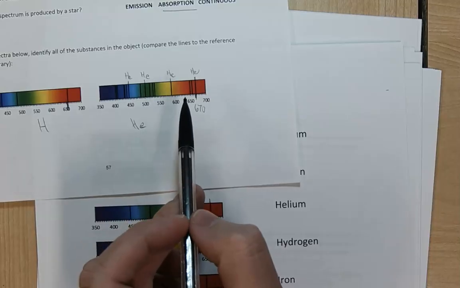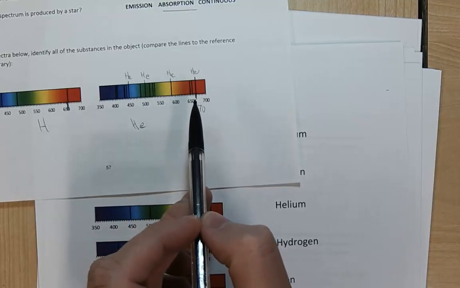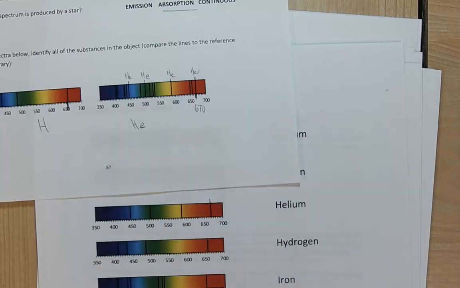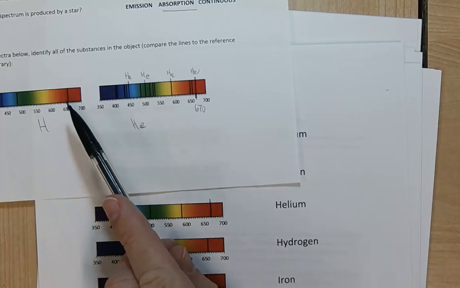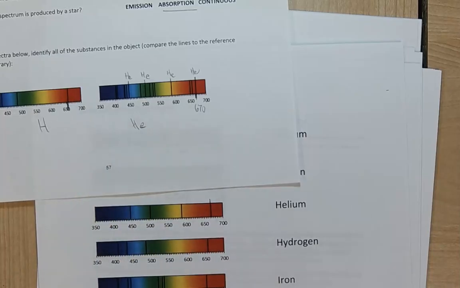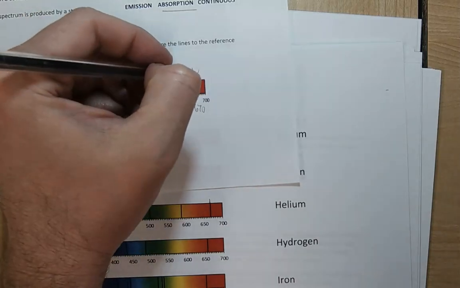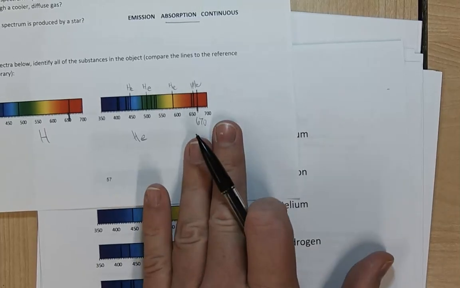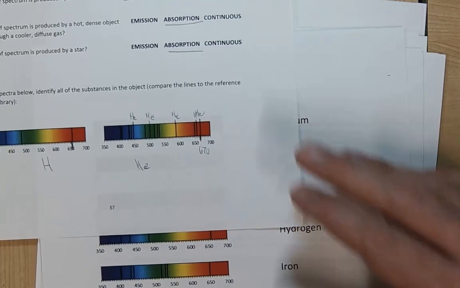All right. Now let's go back to the beginning. Now there's a line at 655. So what element do we know of has a line at 655? Well, hydrogen was our best bet before, so I would bet that there's hydrogen right there, that's a hydrogen line. How do we know for sure? We have to see all the hydrogen lines.